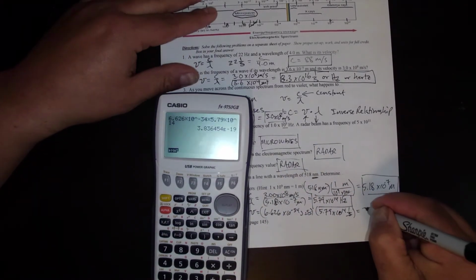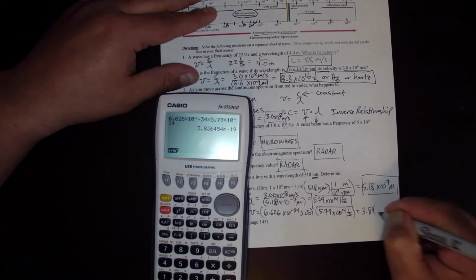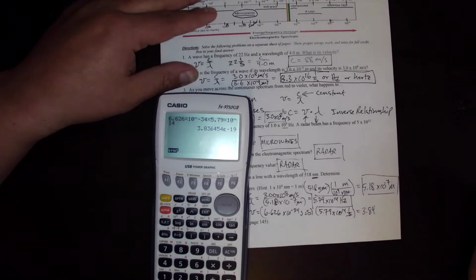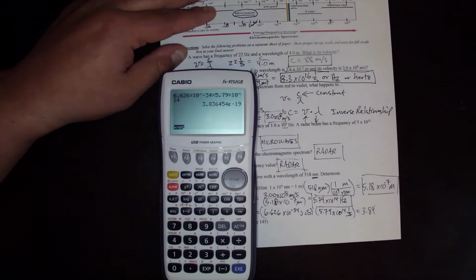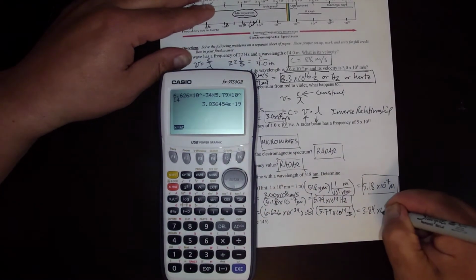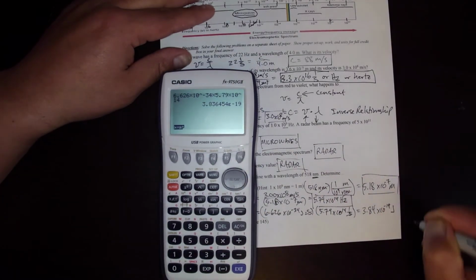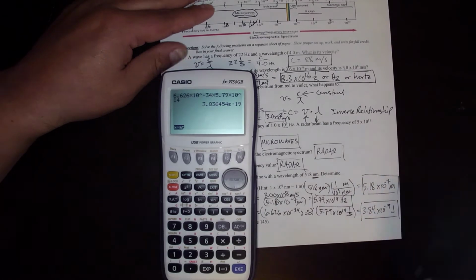.84. Rounded. Sig figs. What do we got? Hey, we started off with 3. We're going to keep it at 3. 3.84 times 10 to the negative 19th. Capital J for joules. All right, good to go.